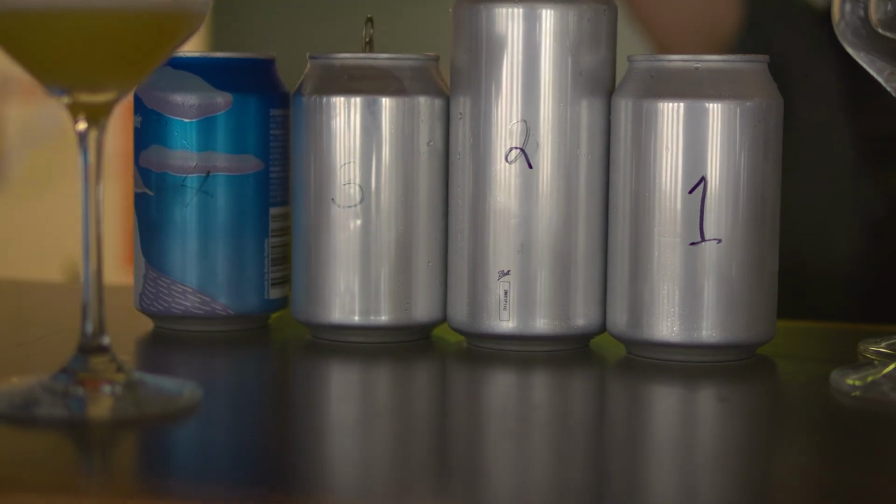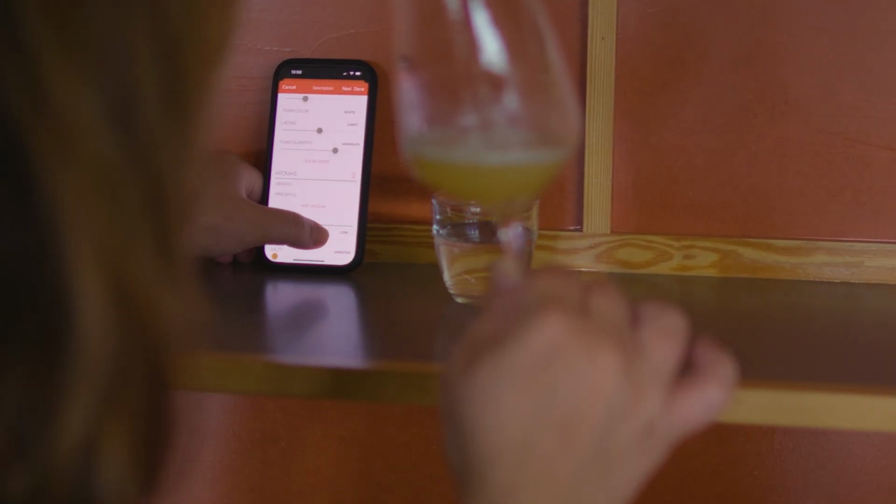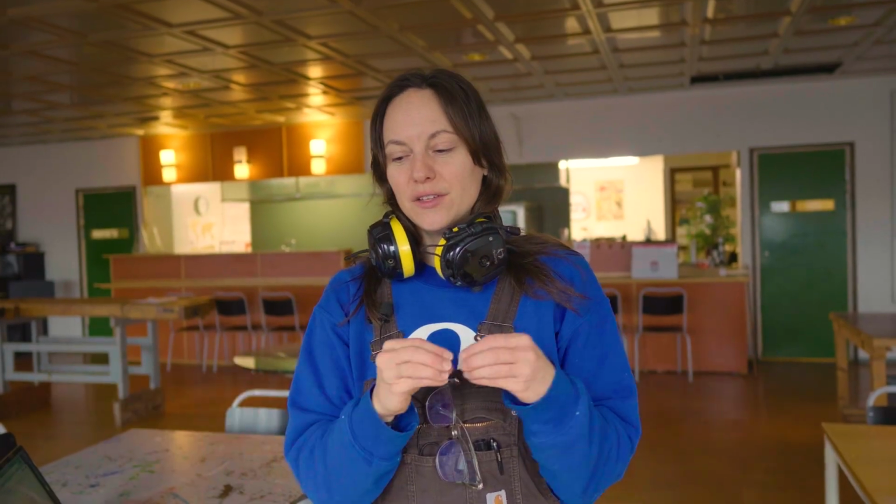It is almost always done blind, so the tasters don't know what beer they're being given. This is to prevent any bias or preconceived notions of what the beer is. So they don't know what they're tasting, not even the style, brand, batch. And I'm simply asking the panel to tell me what this beer is like. We use the Draft Lab app, and this very nicely walks you through the stages.